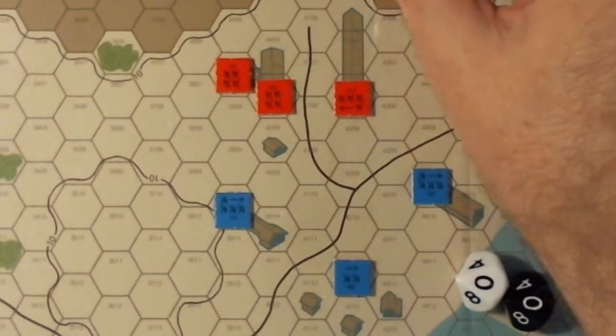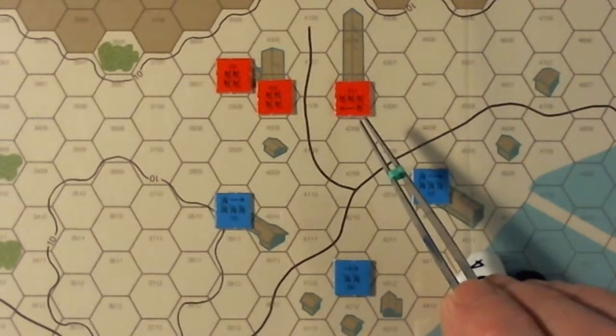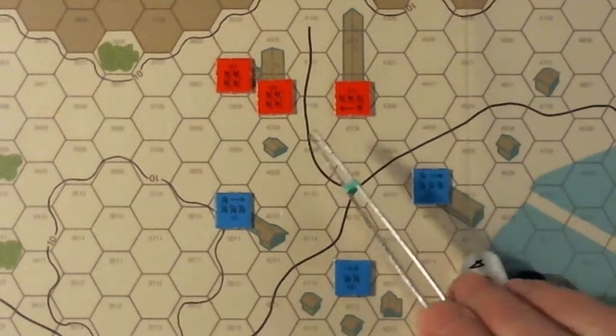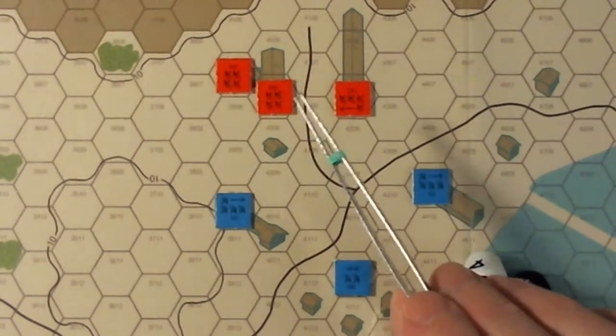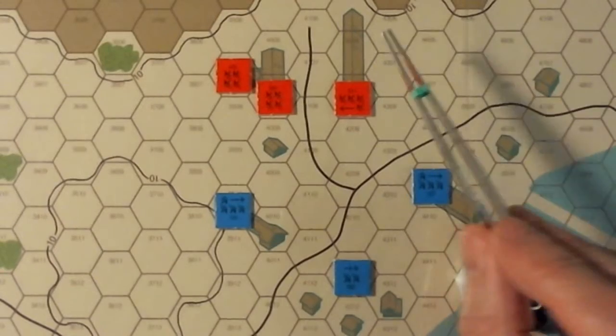See, red 4 was able to get into the village and get into the buildings fairly easily. That being obviously because of blocking terrain, right?